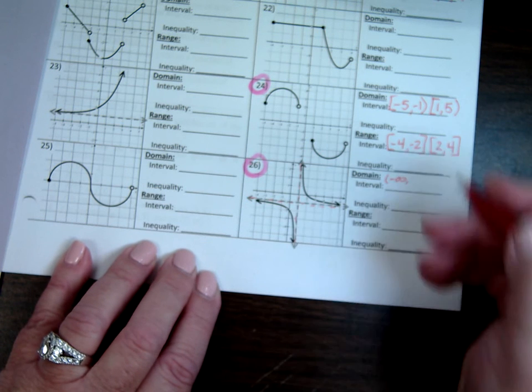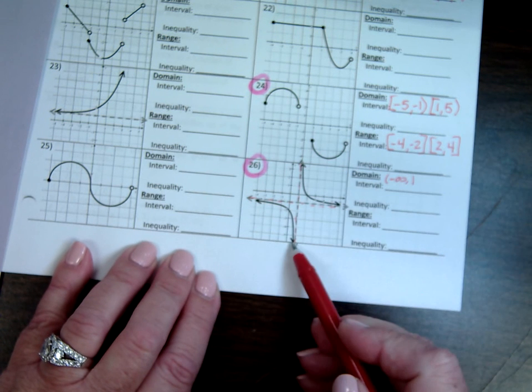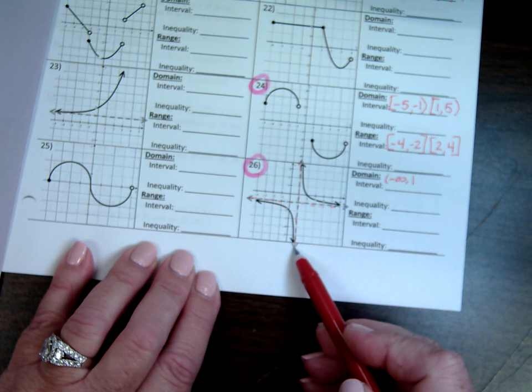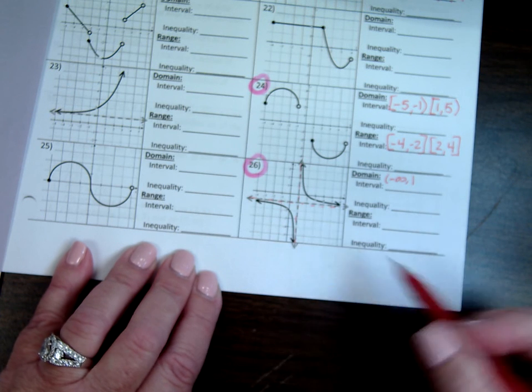That's for this section. This is an asymptote. It gets really, really close to that line, but doesn't actually touch it. Remember, vertical asymptotes won't touch? Parenthesis for that.